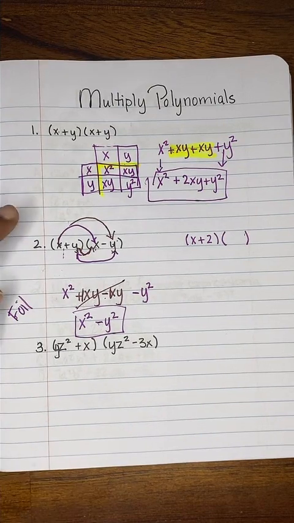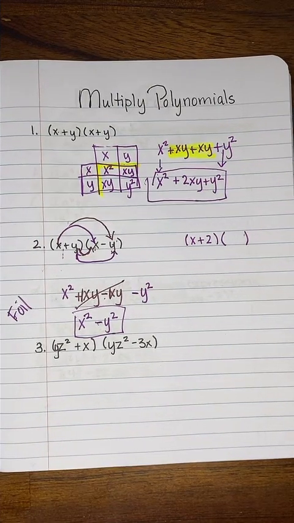This is algebra, and you might find this in 8th grade. Thank you for the roses.